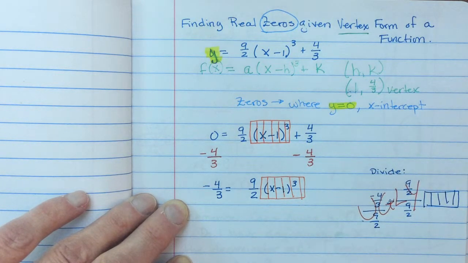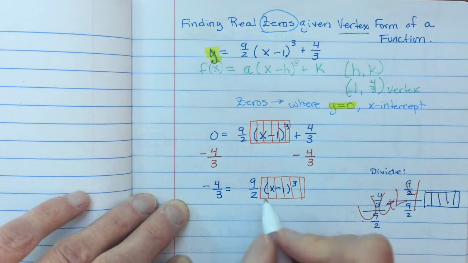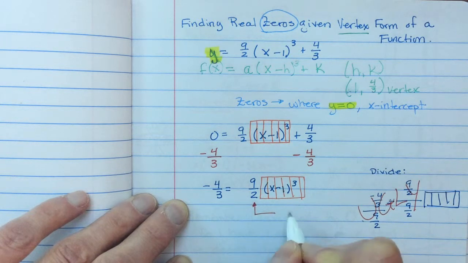So it's easier if I multiply by the reciprocal or inverse.